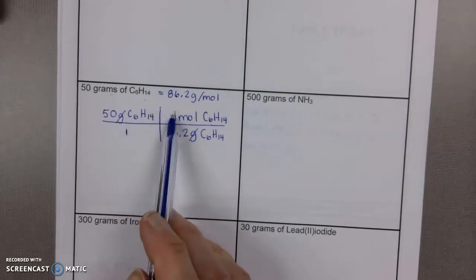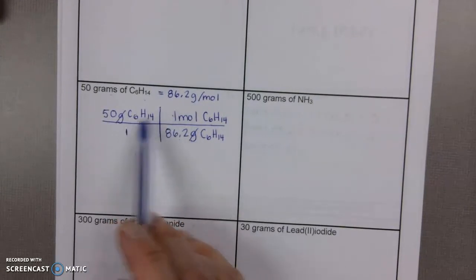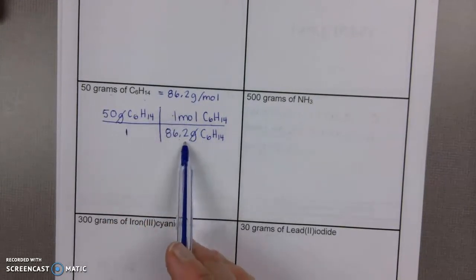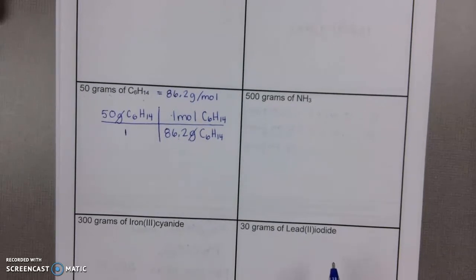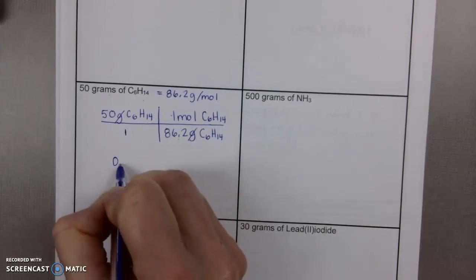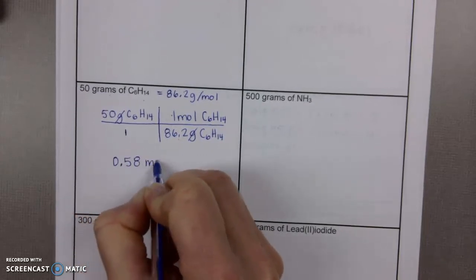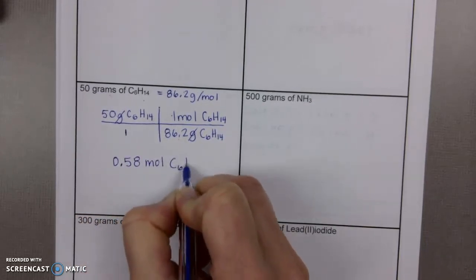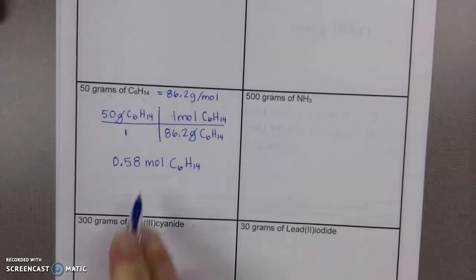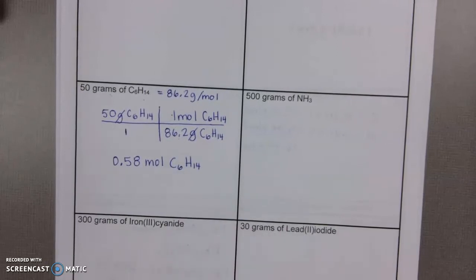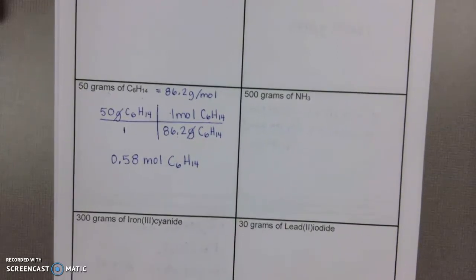When the values are next to each other, you multiply, so 50 times 1, and then you divide by 86.2, leaving you at 0.58 moles of C6H14. It's a good habit to use the full unit, including the actual molecule or compound.